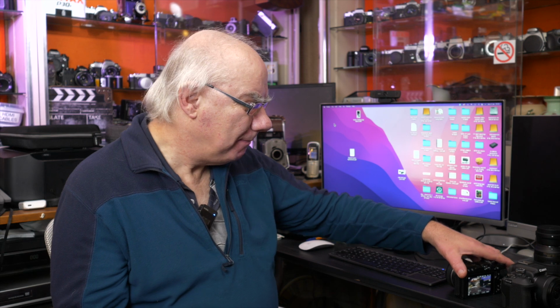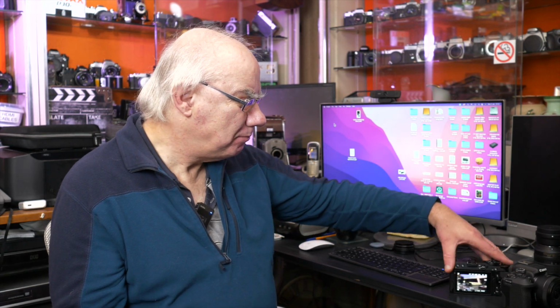So it's just how it is. Manufacturers don't tend to put headphone jacks in their entry-level cameras, which is a bit of a shame. But at least they do put an external microphone jack in them. So yeah, there we go. That's pretty much the major differences between the Nikon Z30 and the Canon R10.